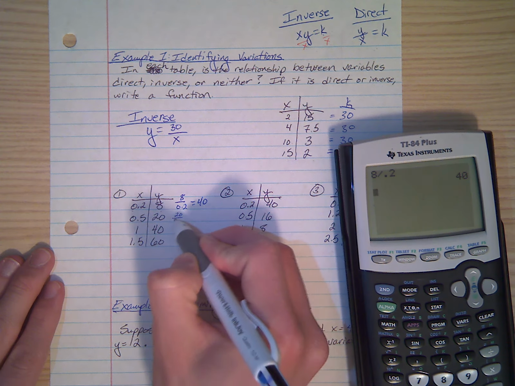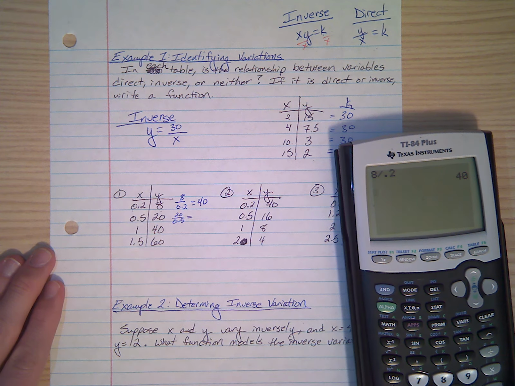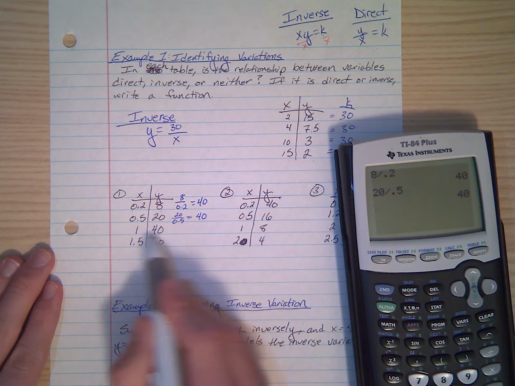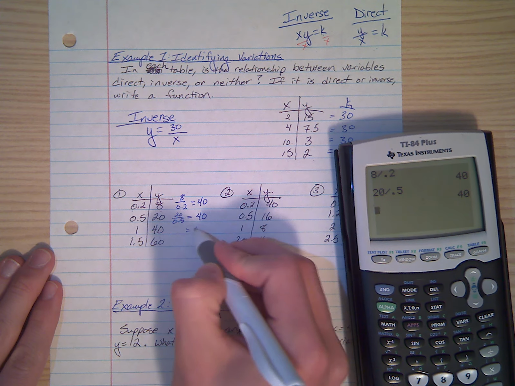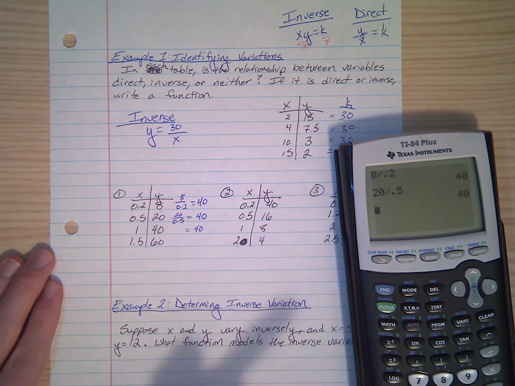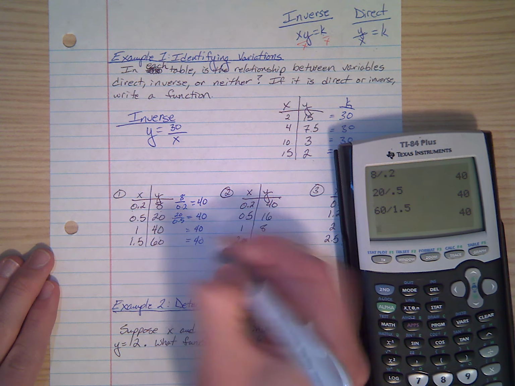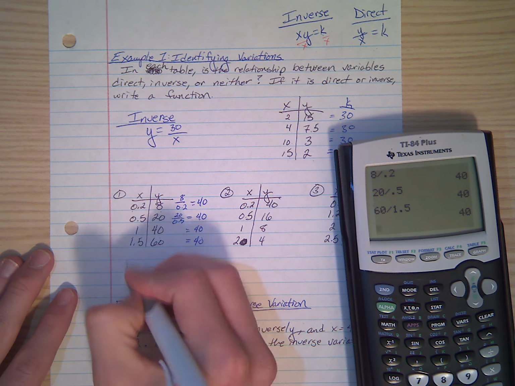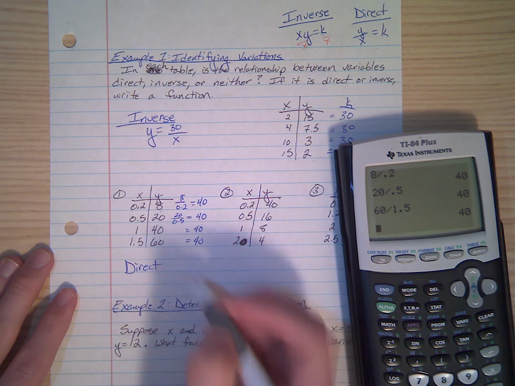So now you have 20 divided by 0.5. Oh, look, that's also 40. 40 divided by 1 happens to be 40. 60 divided by 1.5. You don't believe me? Well, it's 40. So we have the same thing each time by division, so that means that it's direct.